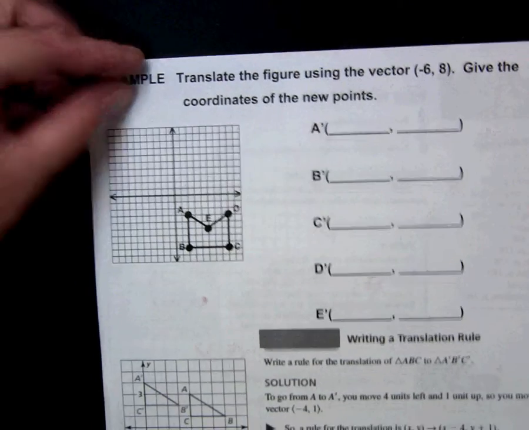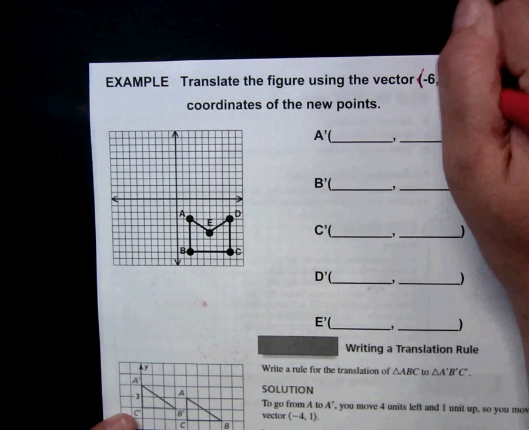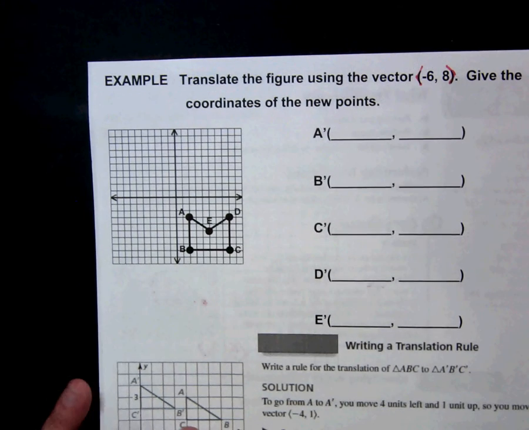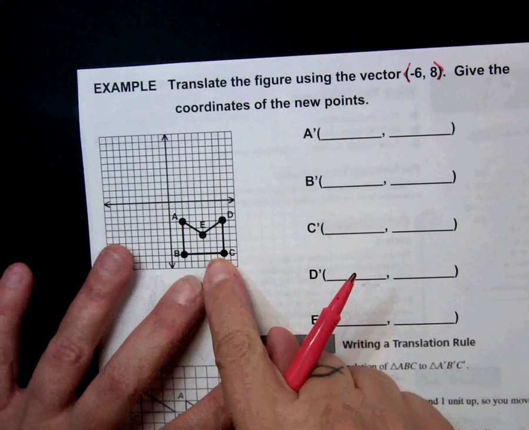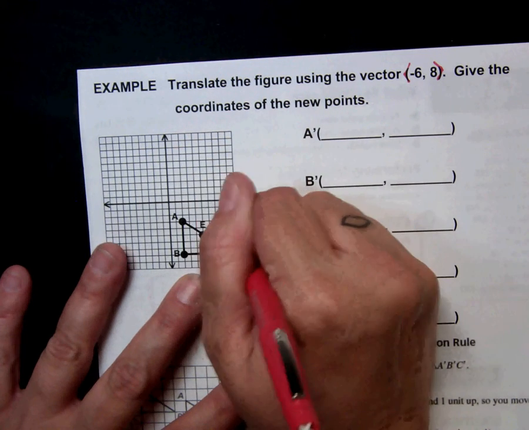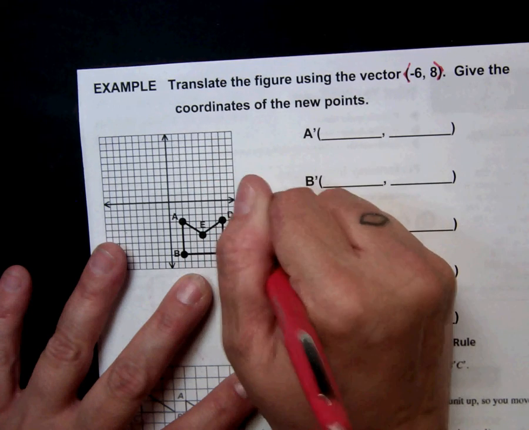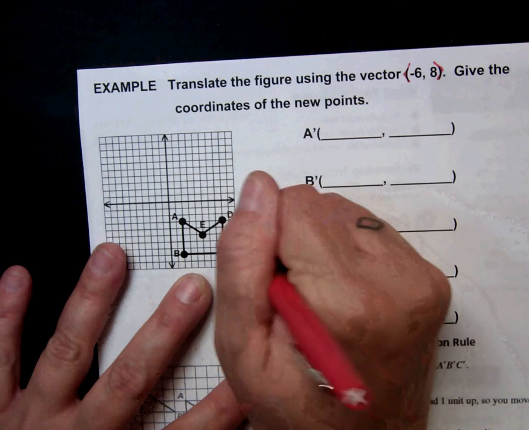So right here in our example, it says translate the figure using the vector -6, 8, and give the coordinates of the new points. Okay, here is our figure that we're going to be translating. This one right here is called the pre-image. It is the one that we're using first.